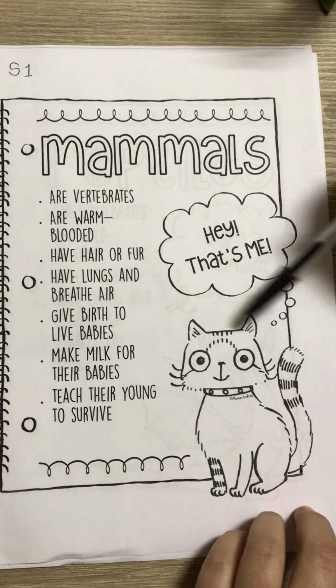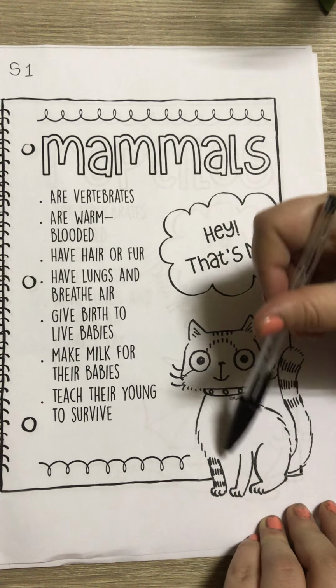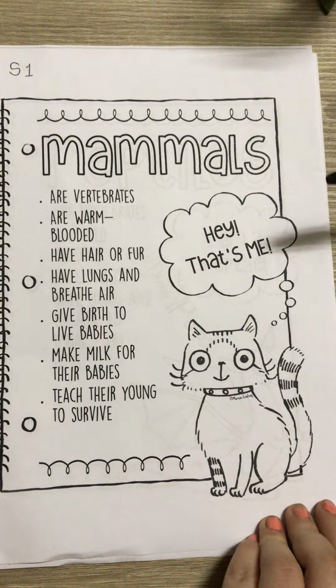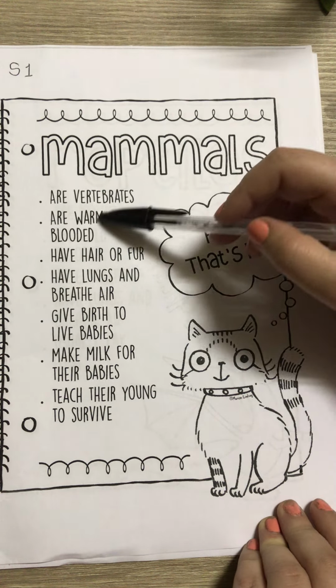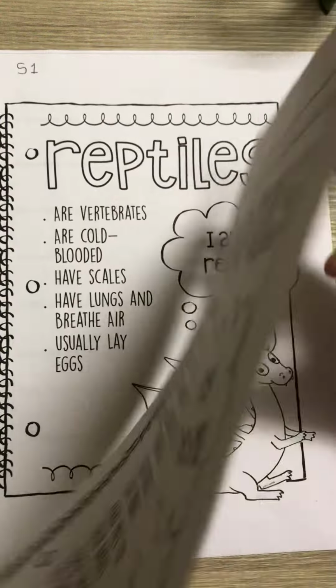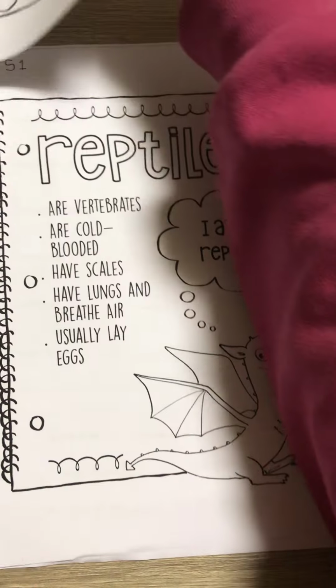Okay, you can color this picture if you would like to do that. I think it would look beautiful. You can color those letters, maybe a different color each letter, I don't know. Take your time and think about the facts of mammals. You are writing a quiz tomorrow.